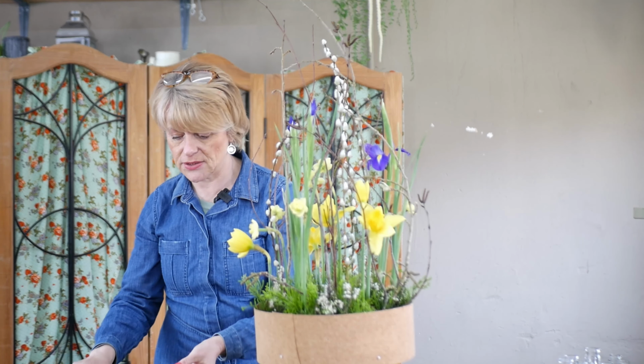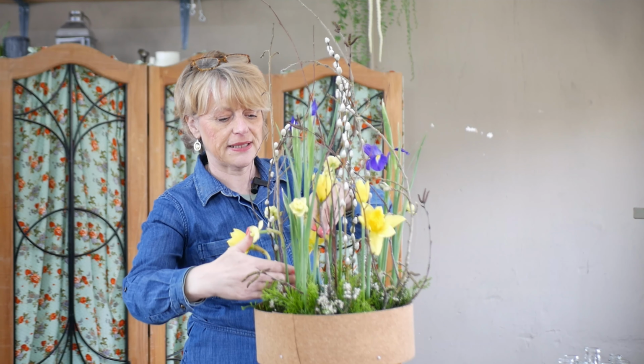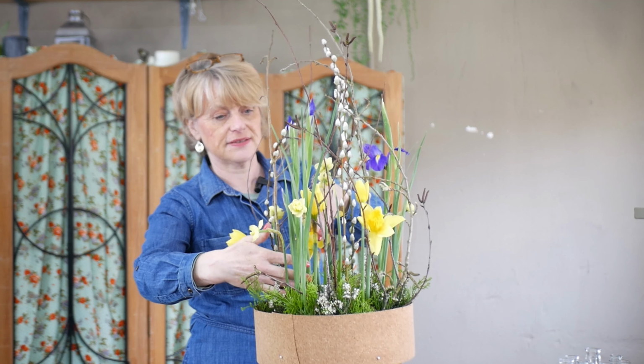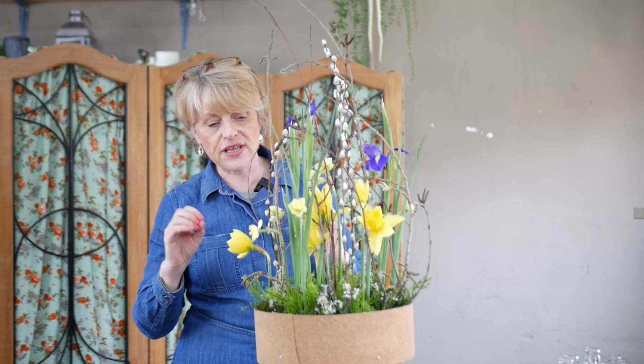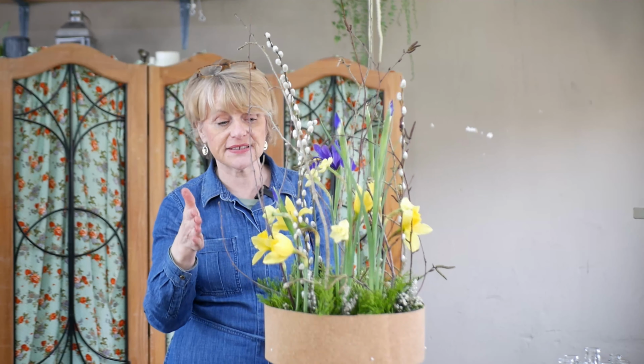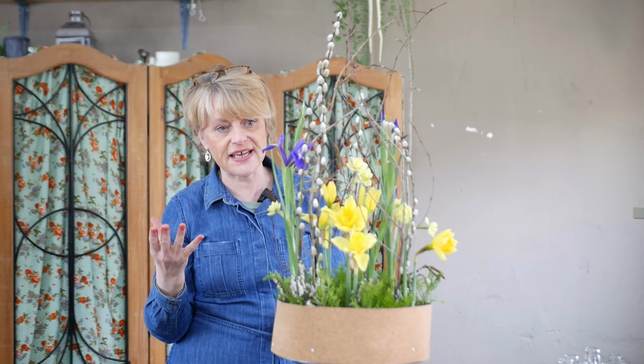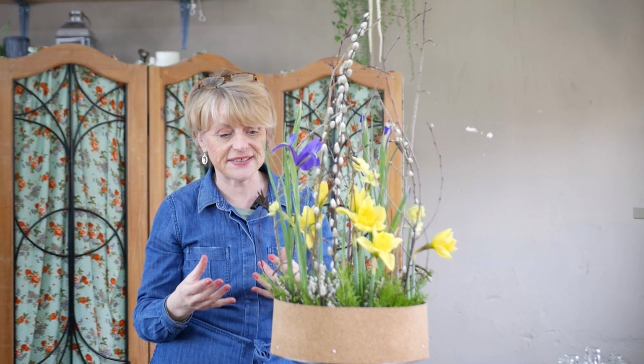I just think I need one of these on the inside. It's a little bit fiddly getting it in the middle, but we got there in the end. So it needs to have that really translucent effect. You need to be able to see through it and to appreciate that negative space. Really don't think about overfilling it and putting too many flowers in.